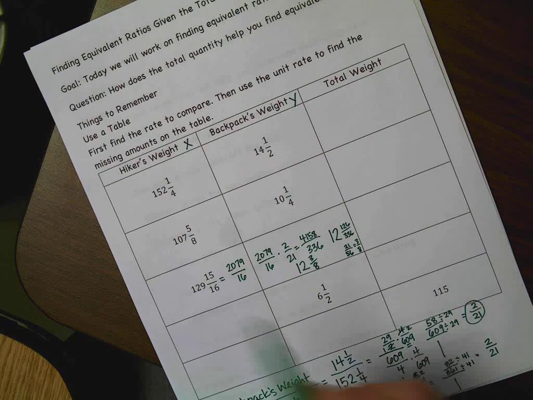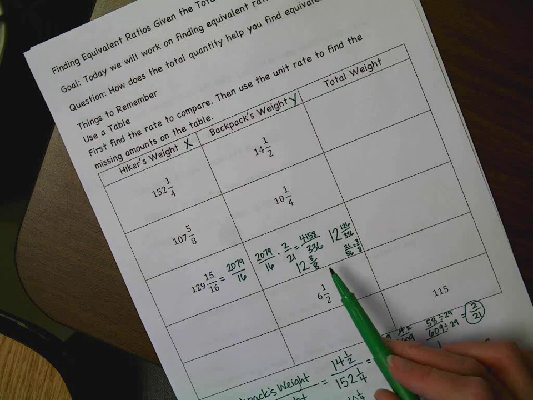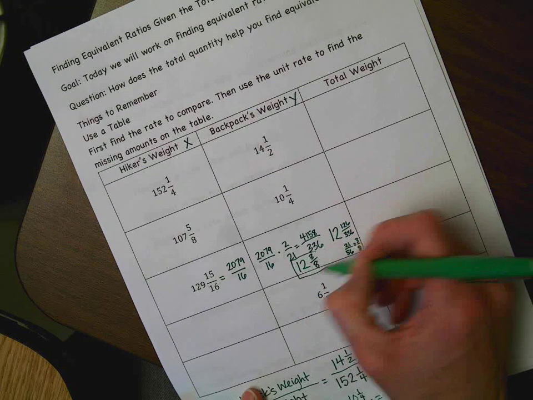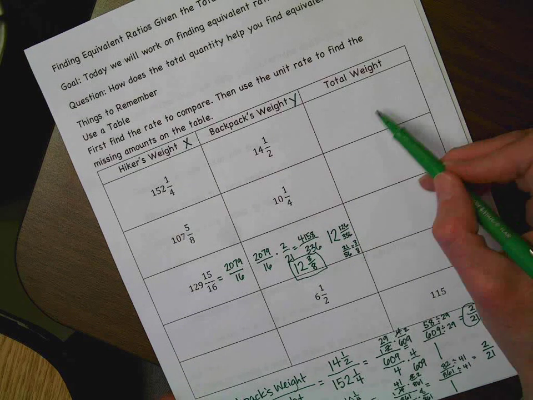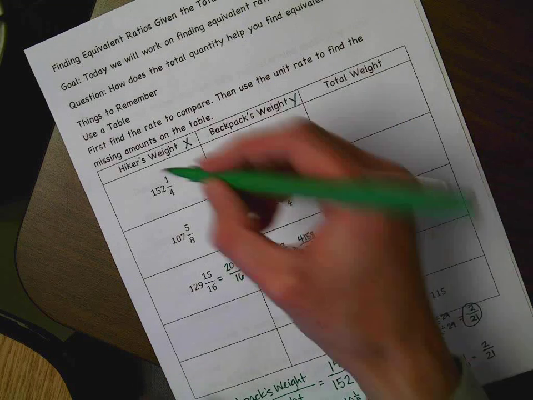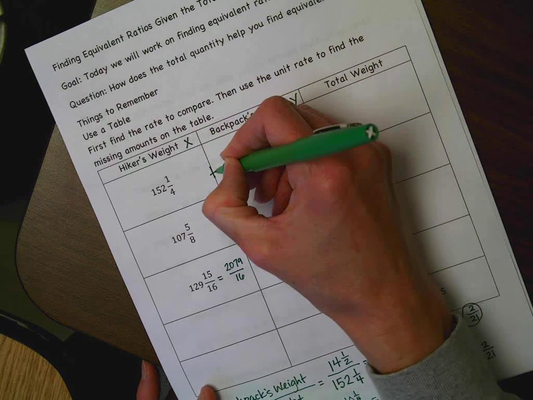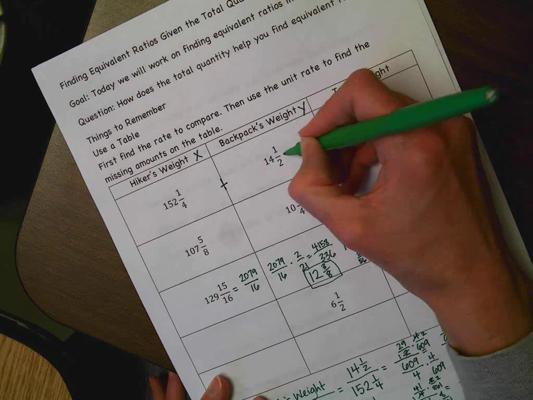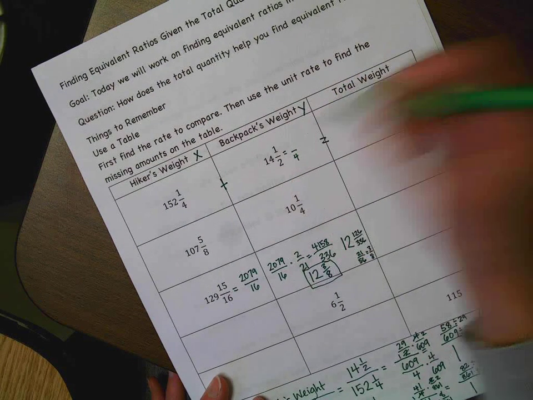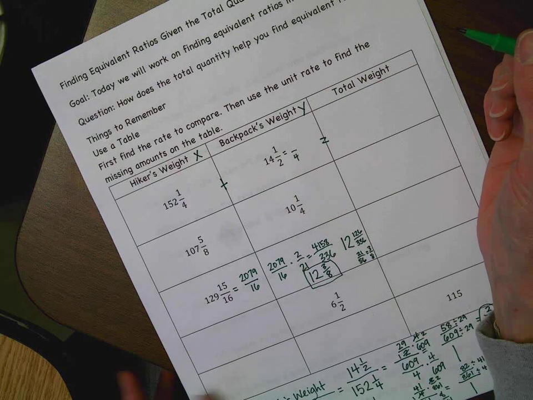Okay, so now we know that we have 152 and 1/4 plus 14 and 2/4. Well, 1/4 plus 2/4 equals 3/4, yes? And then 152 plus 14 would give me 166. So the total weight is 166 and 3/4. Does everybody see how I did that?